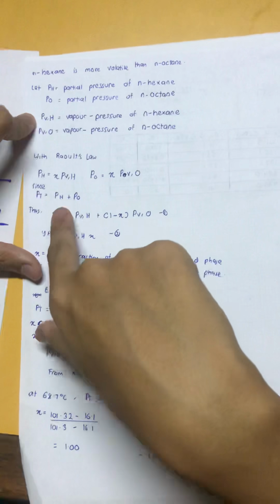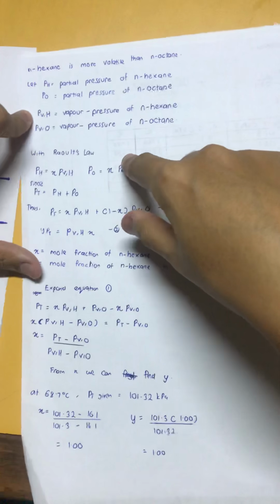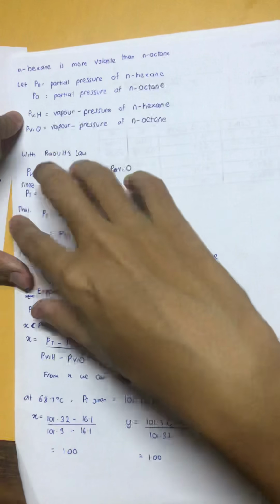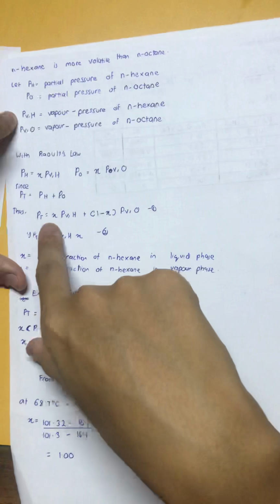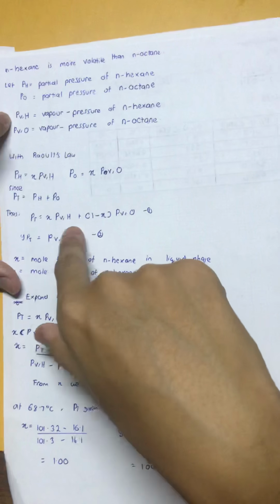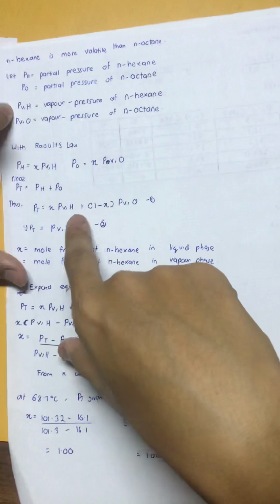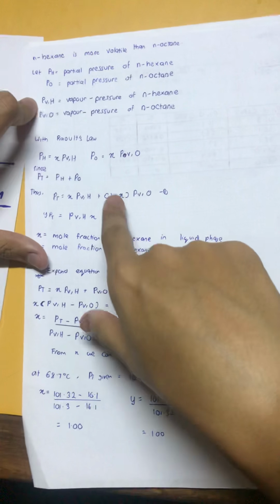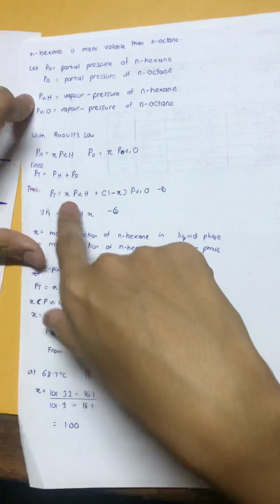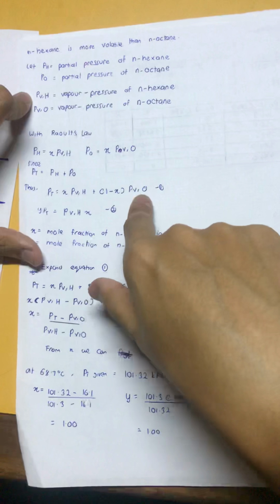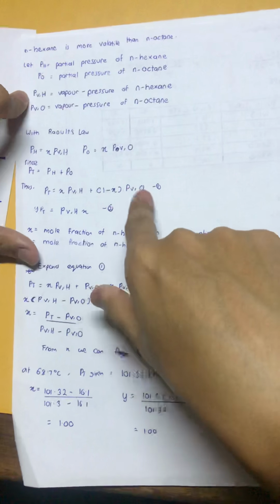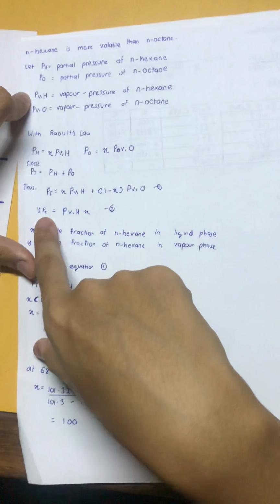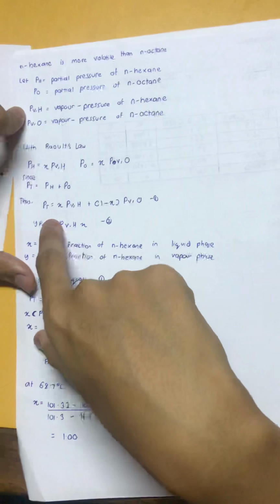Since the total pressure is the sum of the partial pressures of both substances, the total pressure equals the mole fraction of hexane times its vapor pressure, plus, since hexane is X, octane will be 1 minus X, times the vapor pressure of octane.